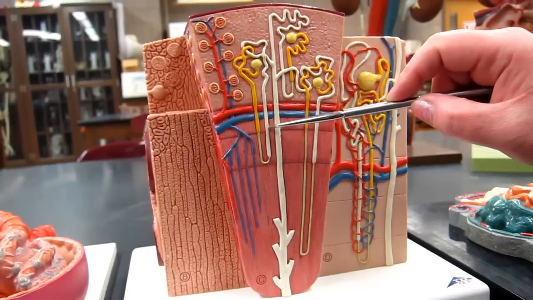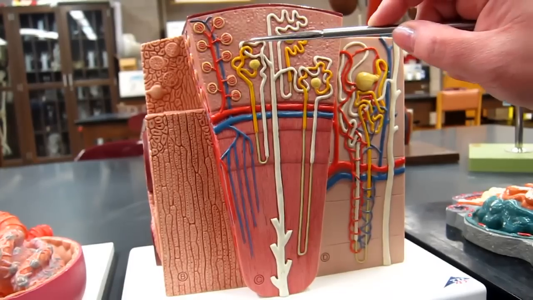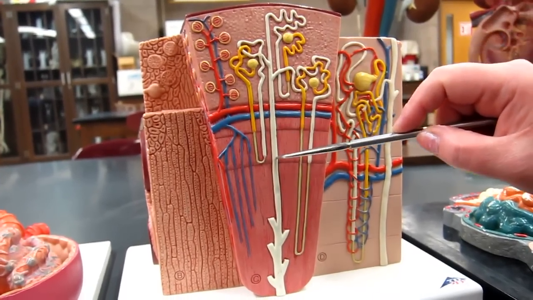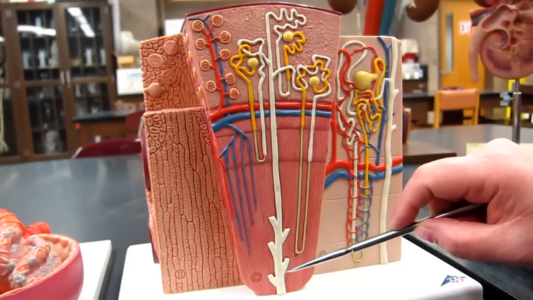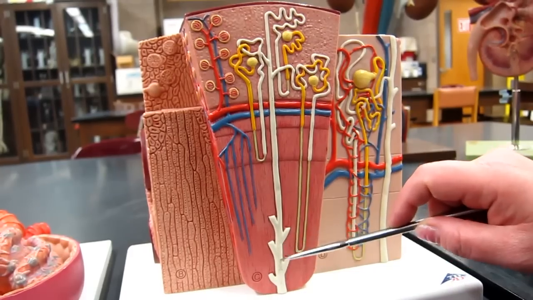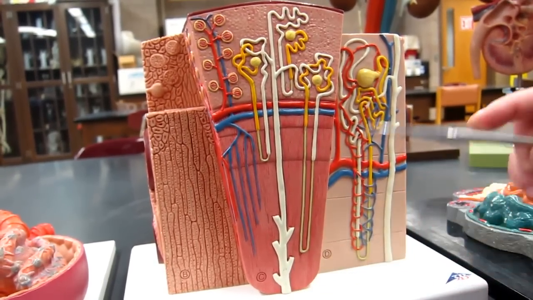The U is the loop of Henle. The white curvy part is the distal convoluted tubule. And then here's the collecting duct. Okay, and once we're far enough into the collecting duct, it's not filtrate anymore, it's urine. Okay, and that's going to be eliminated.